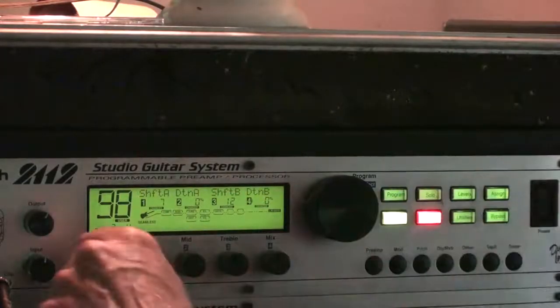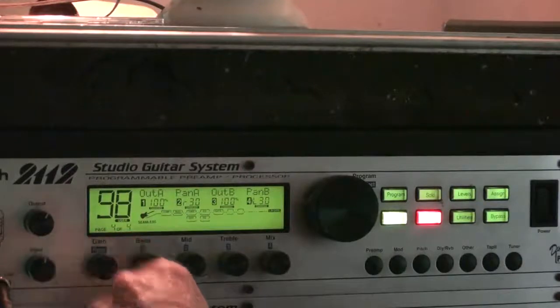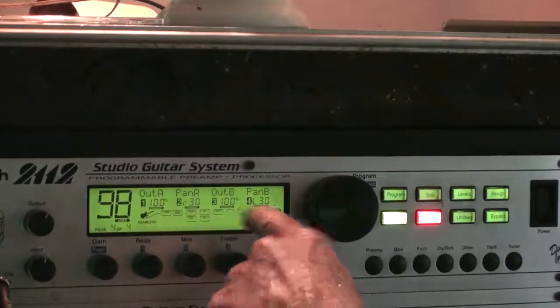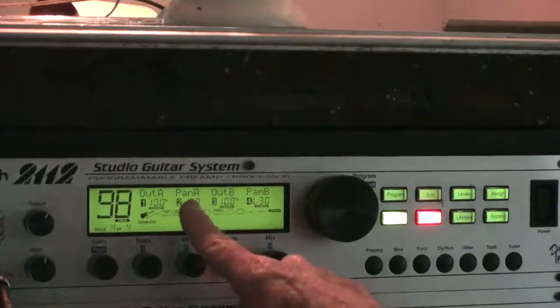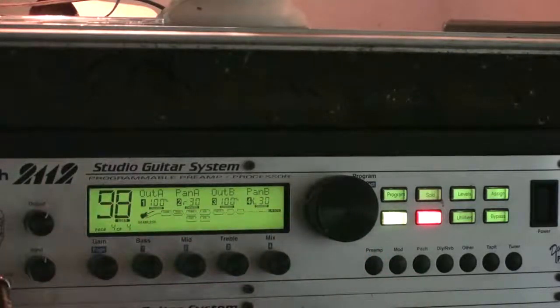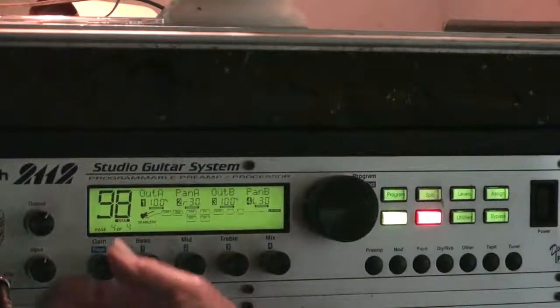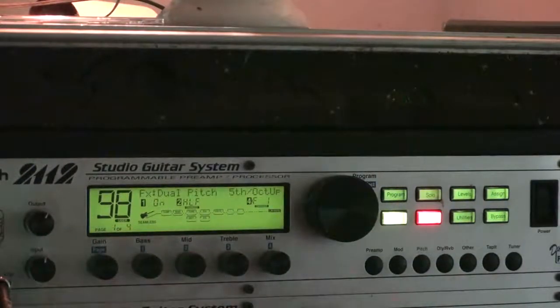What was I doing? Oh, page 4. Out A, out B, I've got it set to 100%. Now you can pan A and pan B, so you can pan them back. It's a stereo thing. You can pan it back and forth. You might want it stronger on the right side or whatever. Okay, so that's our effect. That's a dual pitch transposer.